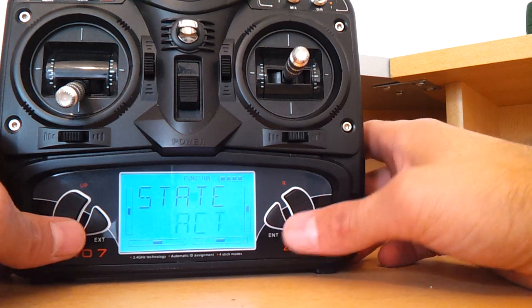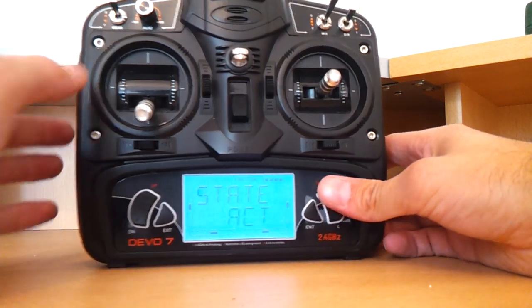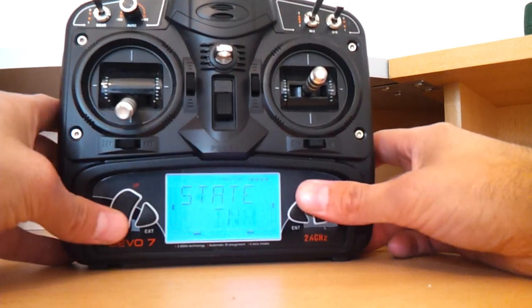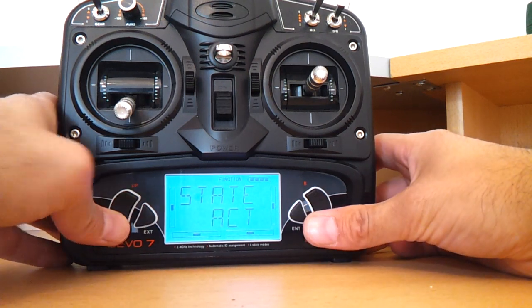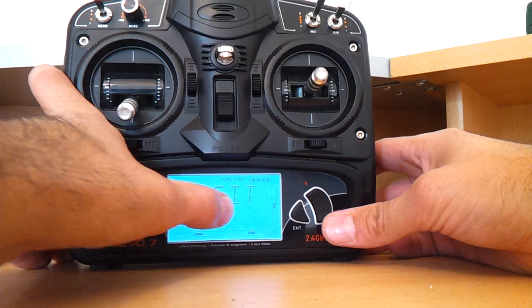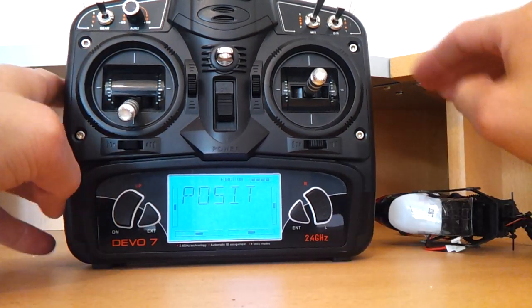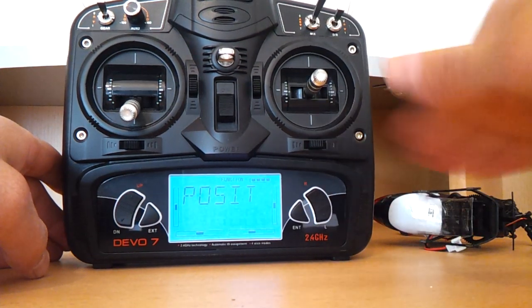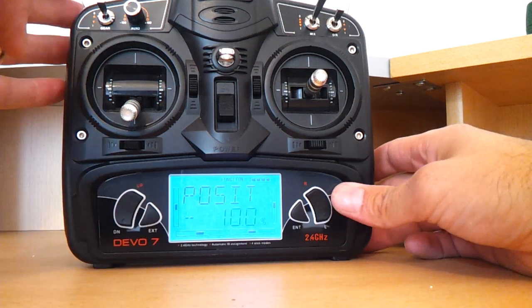Throttle hold, you want it to be active. That's this switch up here. Enter, and then you go down. And you want it to be negative percent, so that way it'll cut your blade. Your blades will just stop spinning whenever you flip this switch.